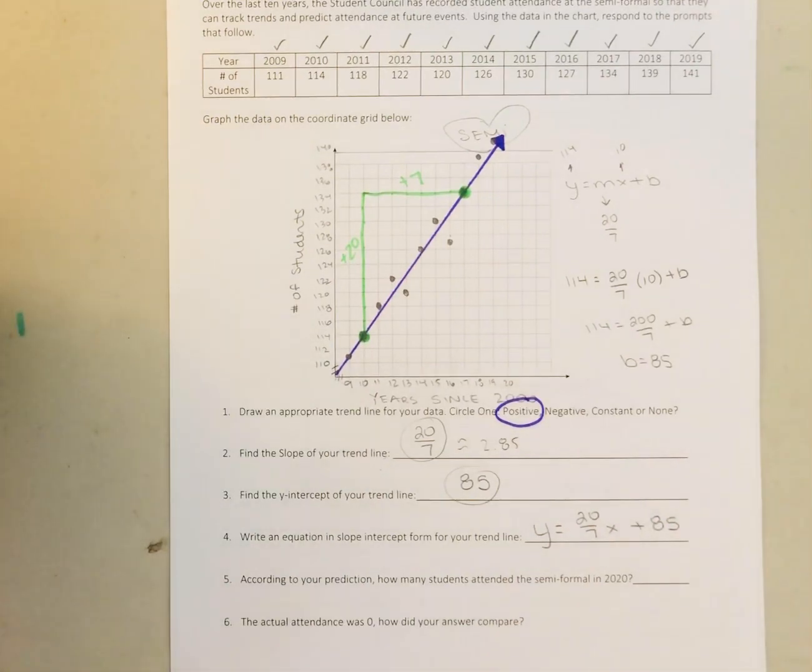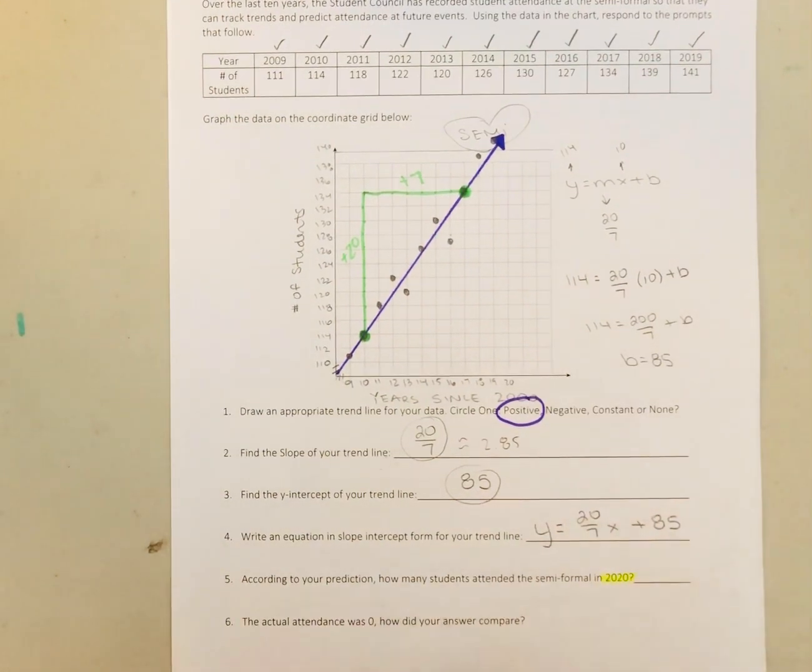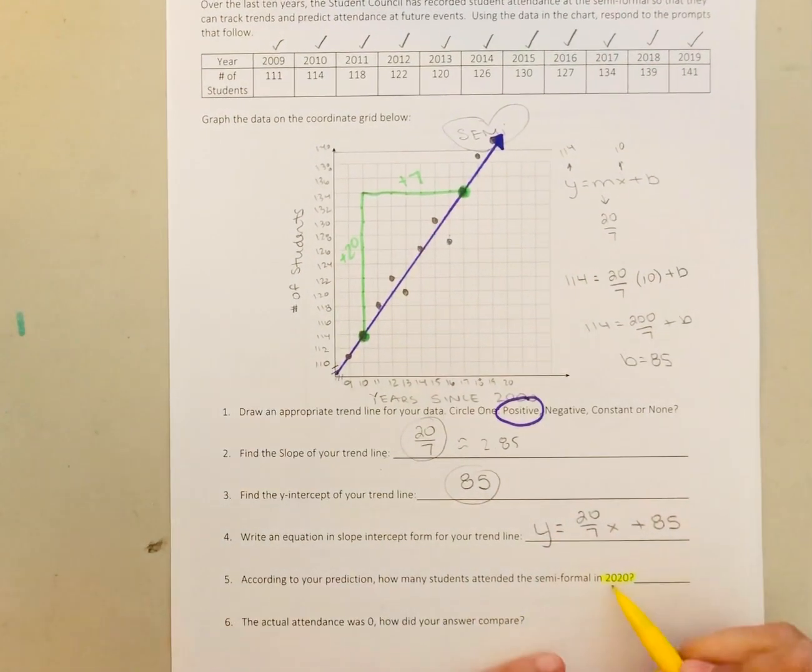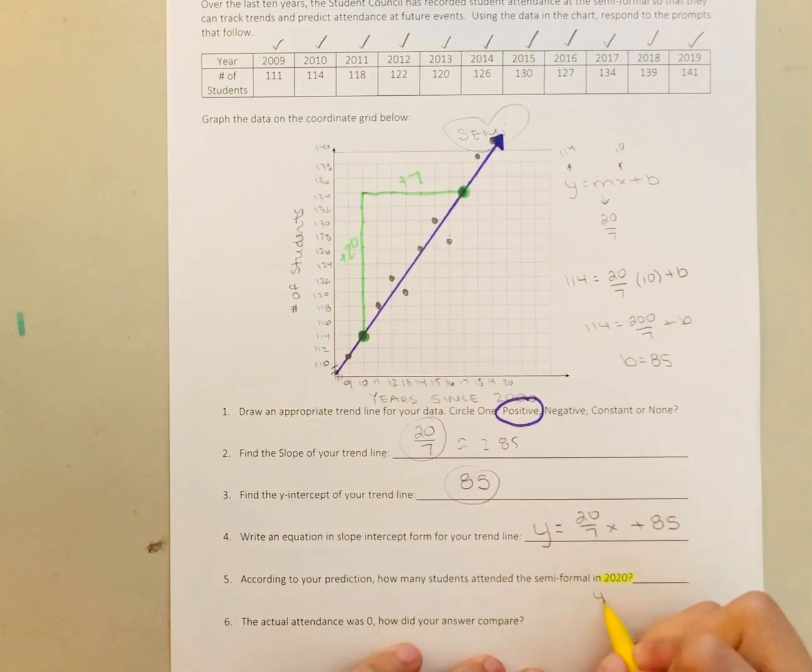We've got our equation. So now it says, according to your prediction, how many students will attend the semi-formal in 2020? So this is time. We need to plug this in for x. I'm not going to plug in 2020, right? Because we're looking at years since 2000. I'm just going to plug in a 20. So what I need to do is just input into my equation an x value of 20.